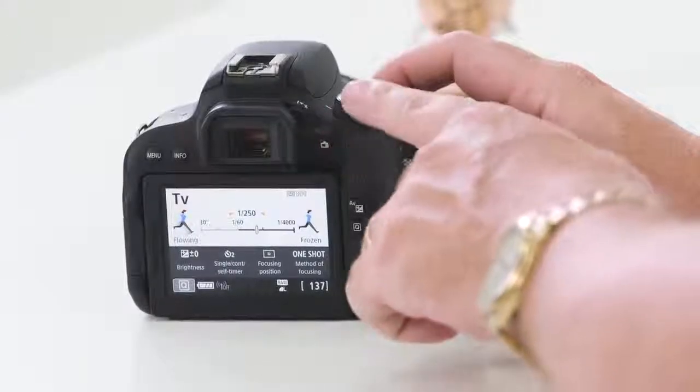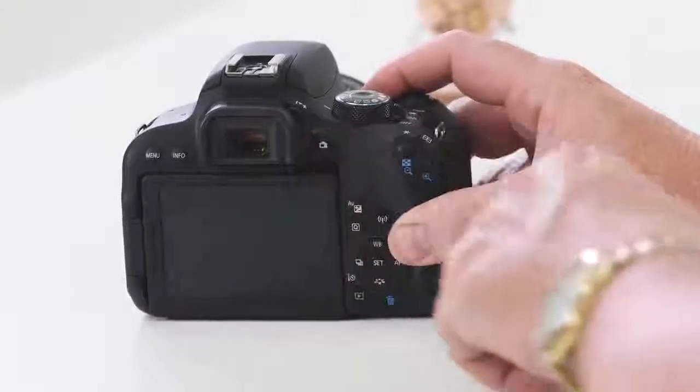Like many of the EOS models, this is a live view enabled camera. The button is located here to the left of the mode dial, and by pressing it once, it will automatically open the live view function. Now the live view function is pretty cool. There's a few things you can do here.